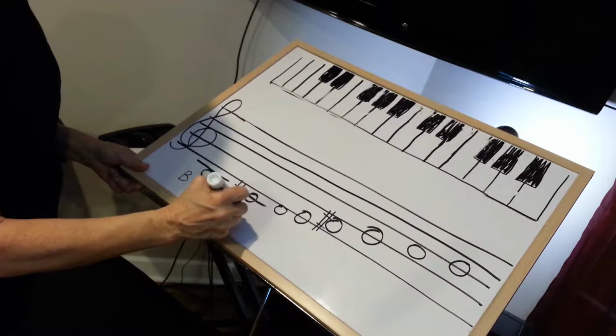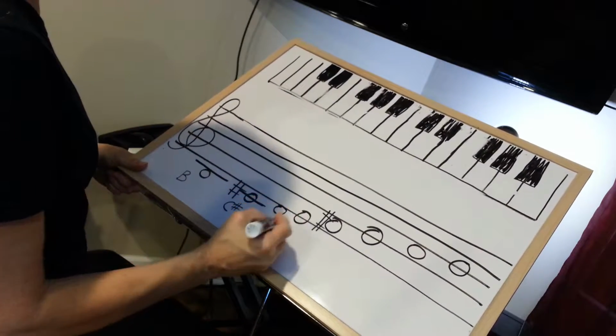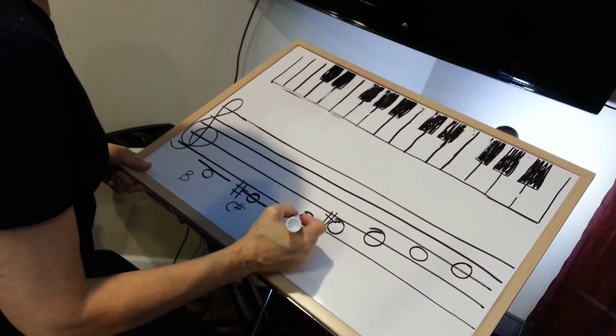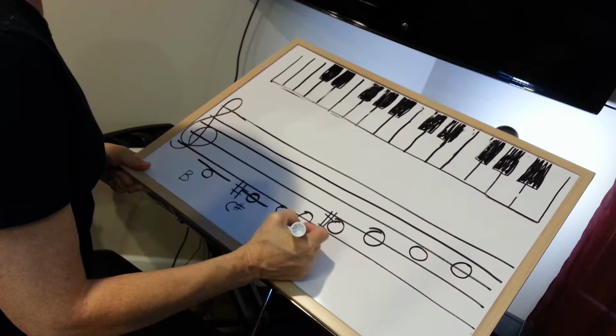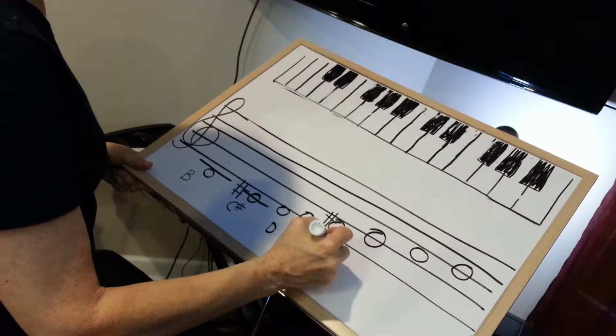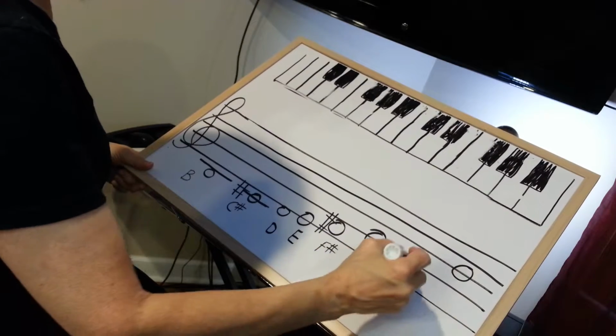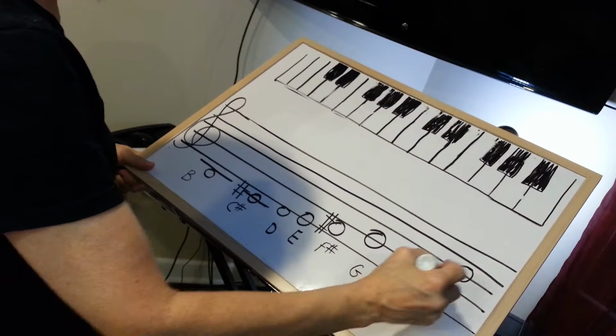C sharp. What comes after C? D. E. That's my first line. E. F sharp. G. A. B.